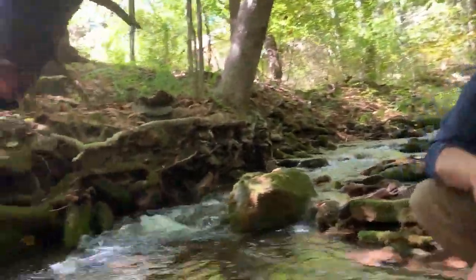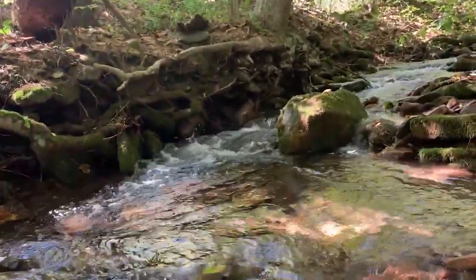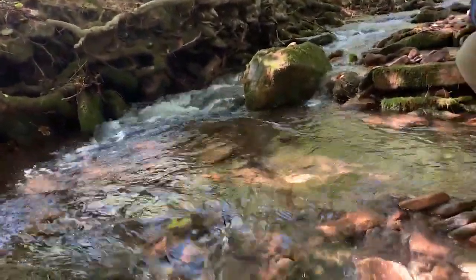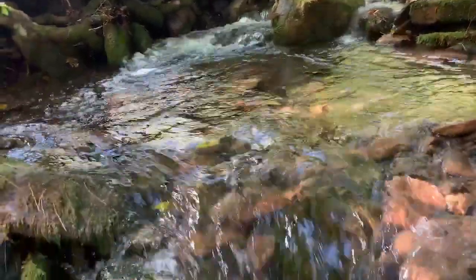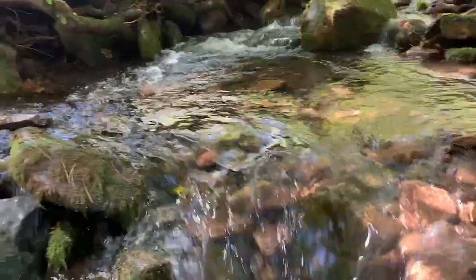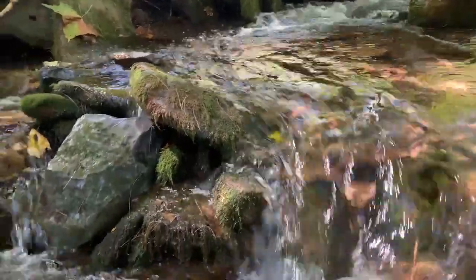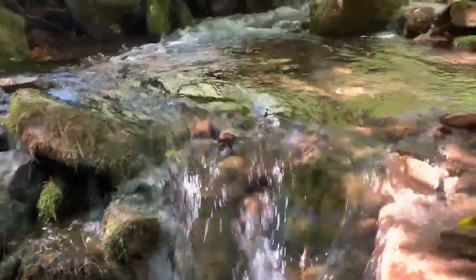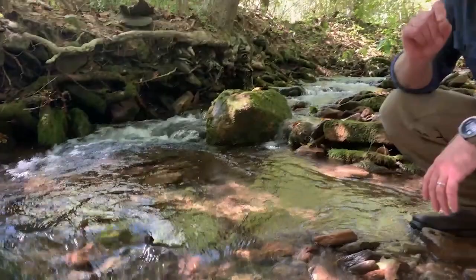If you look at the natural stream habitat that we have here, you'll notice that there's a lot of different sizes to the substrate right around us right now. You'll see some bigger boulders, some big cobble. You also see some smaller stuff. The smaller stuff is really, really important.